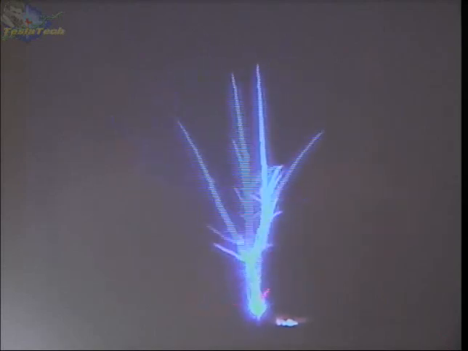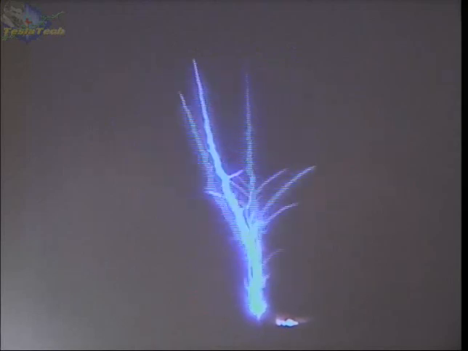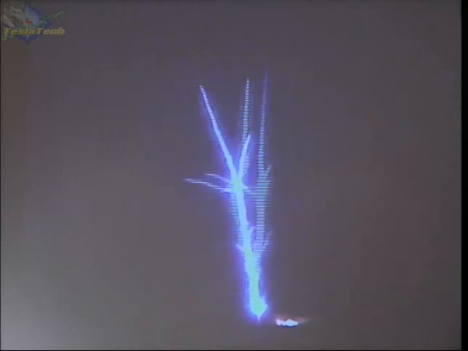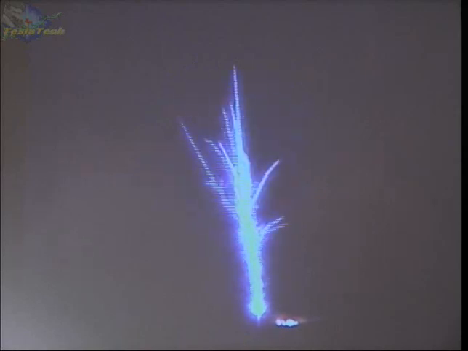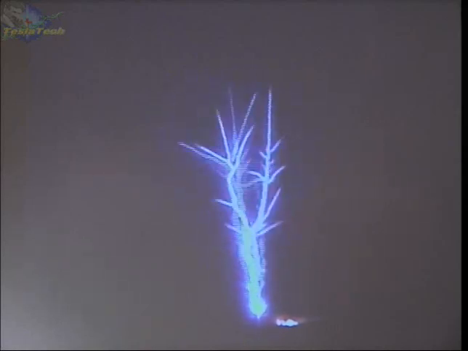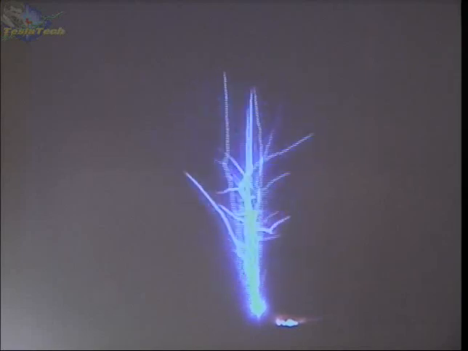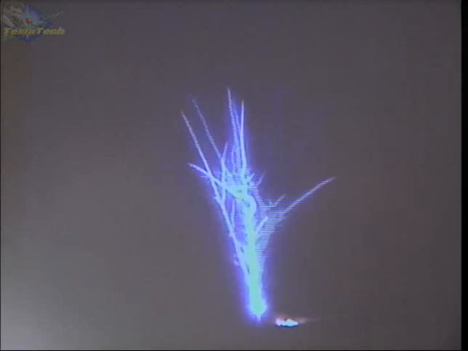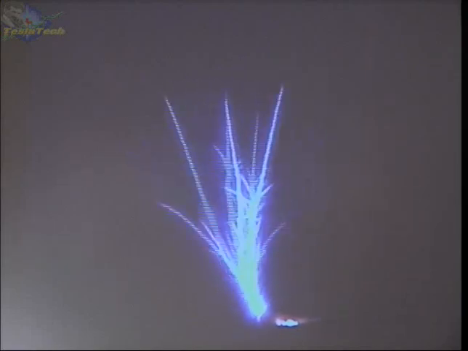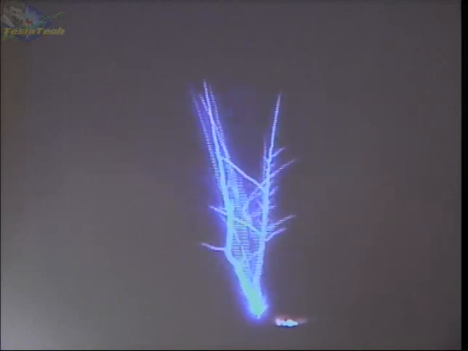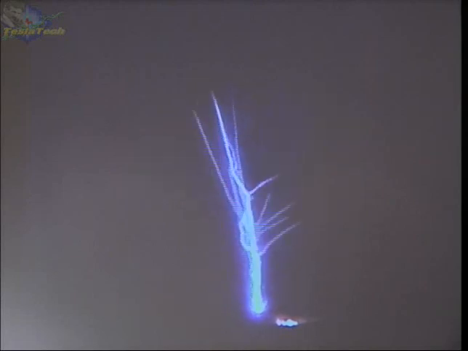This is probably a few kilohertz right here. There, I'm detuning it to a lower frequency so it becomes more dagger-like.